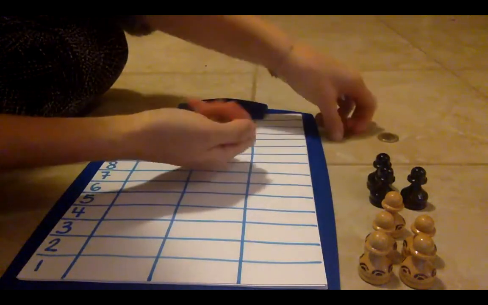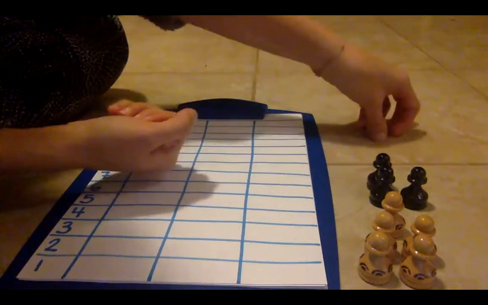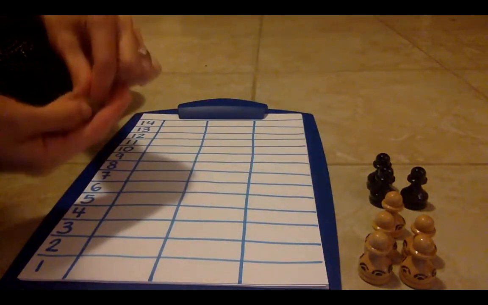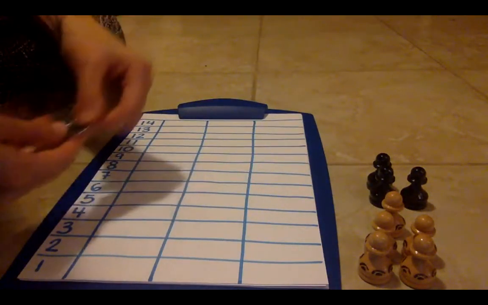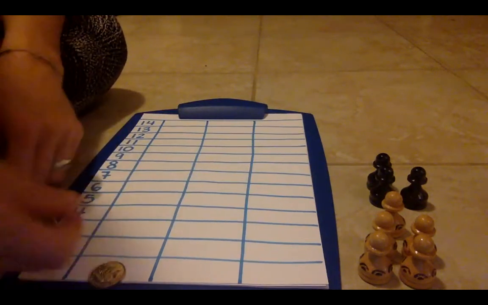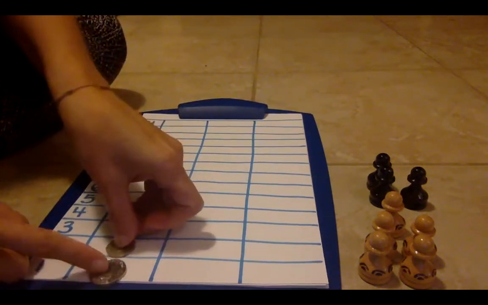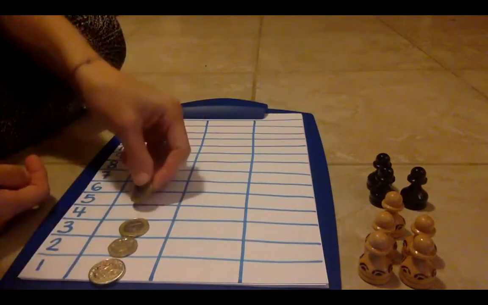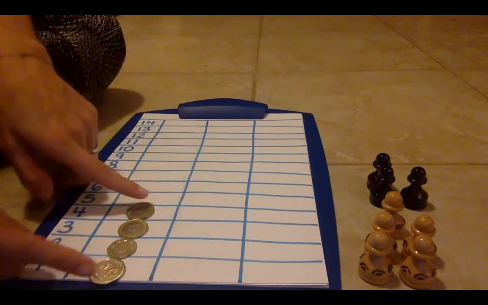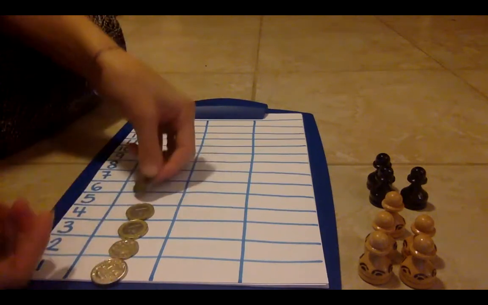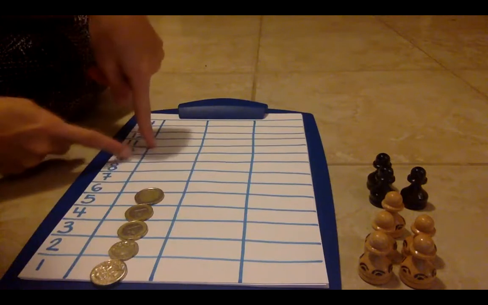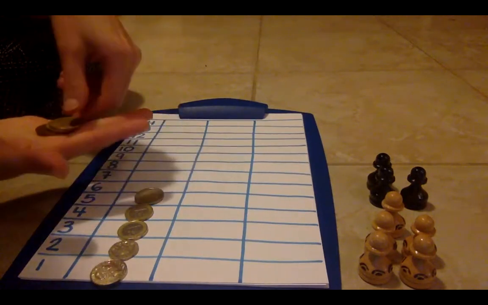So I'm gonna put the coins here. I think that some of them might be too big for these little squares, but it's okay. We're gonna count them together, okay? So we have 1, 2, 3, 4, 5. You see it's a little bit bigger, so it's going to go beyond the number, but it's okay.